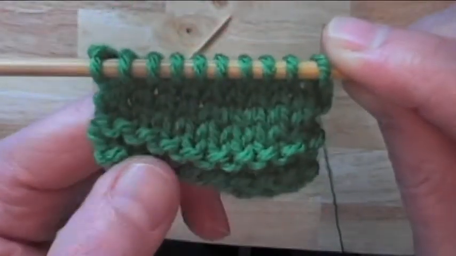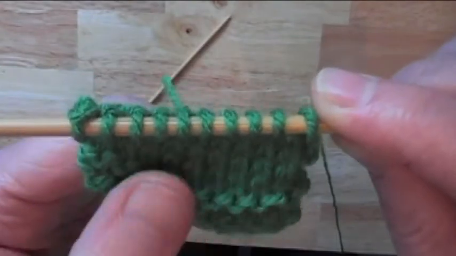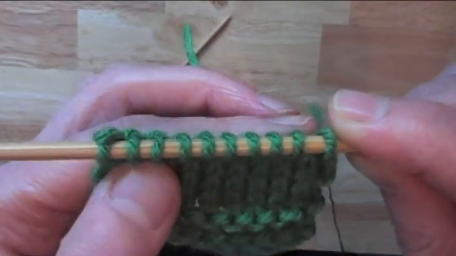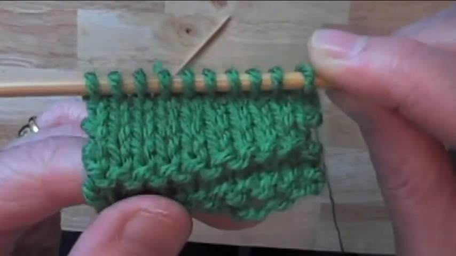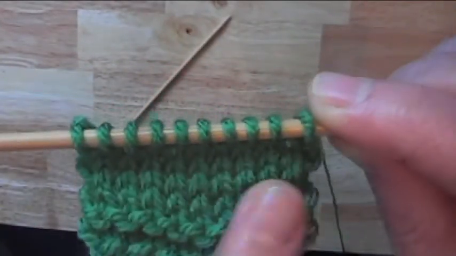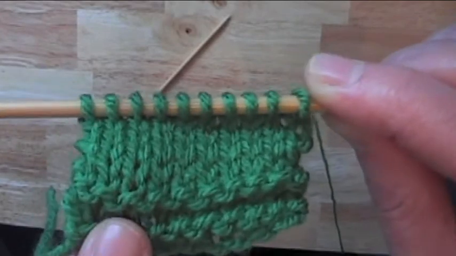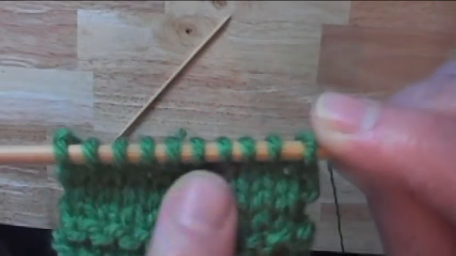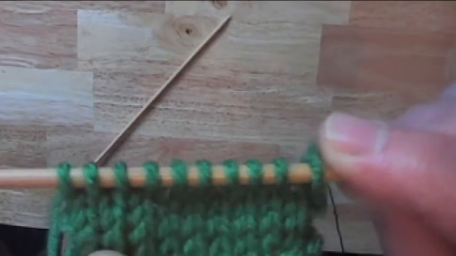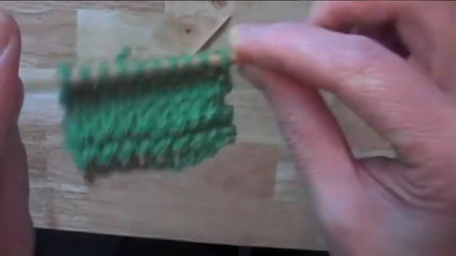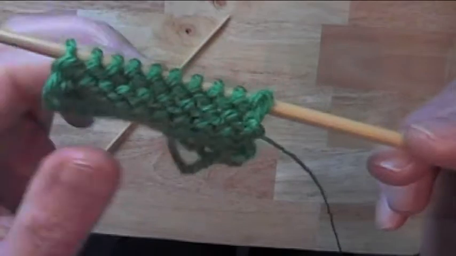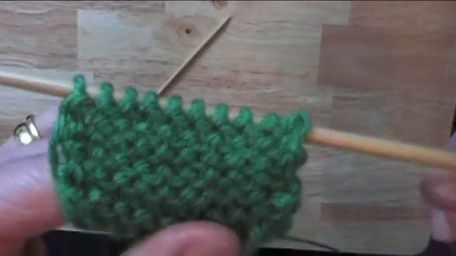These are the purl bumps, and we did it before, and this now is the right side, and you can see just knit on this one side, and that is what we class as stocking stitch, where you can just see that knit on this side and just purl on the other side.